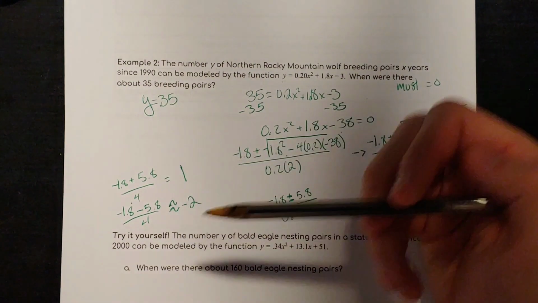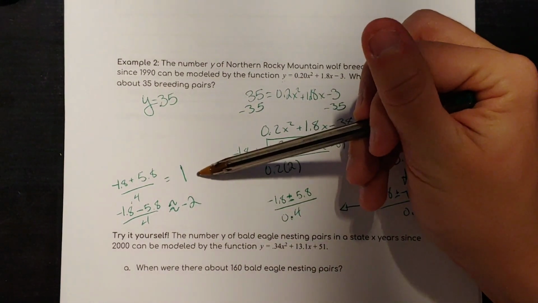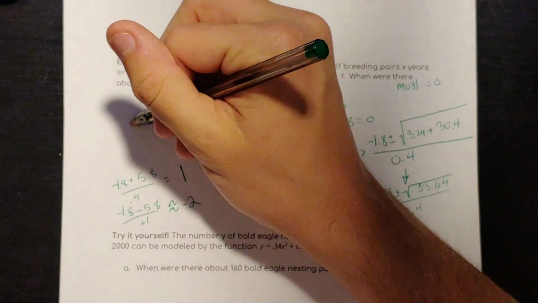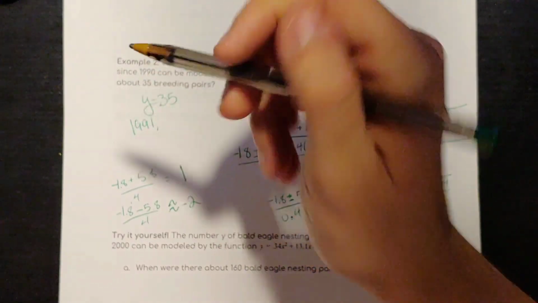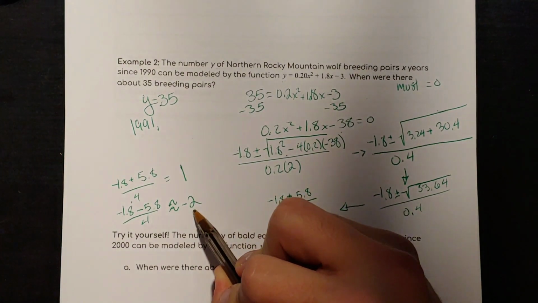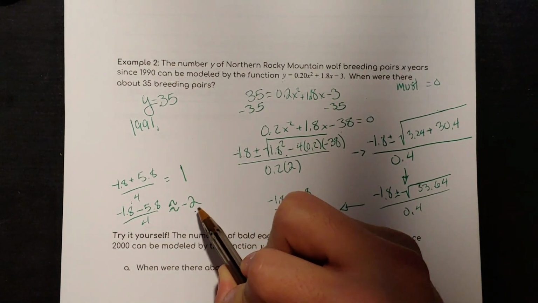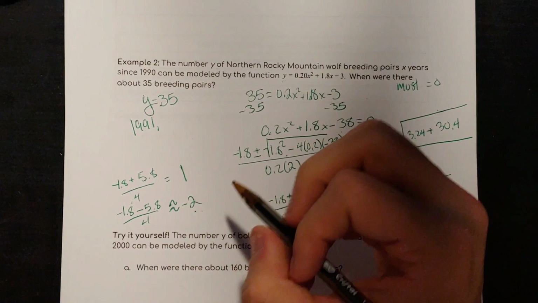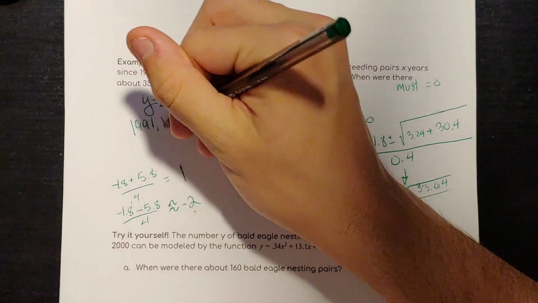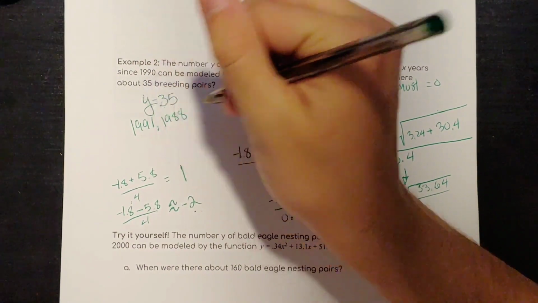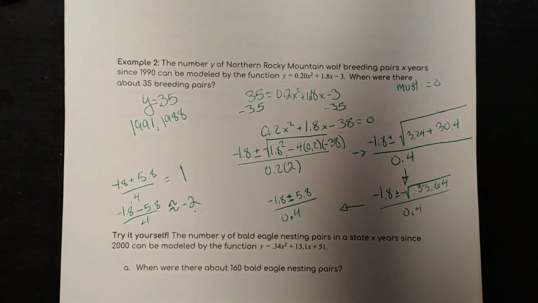If you remember, your x was the number of years after 1990. So we got 1 year after 1990, if you can do the math, so 1991. And then we have negative years after 1990, so if we just add those together, 1990 minus those years, you had 1988. Okay, so go ahead and give that last problem a try.